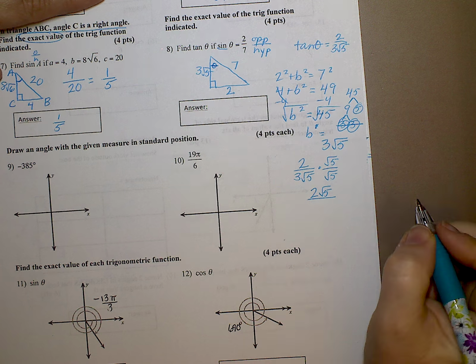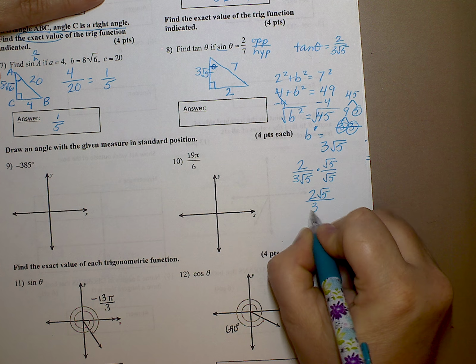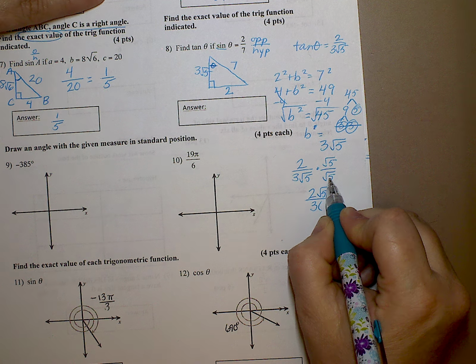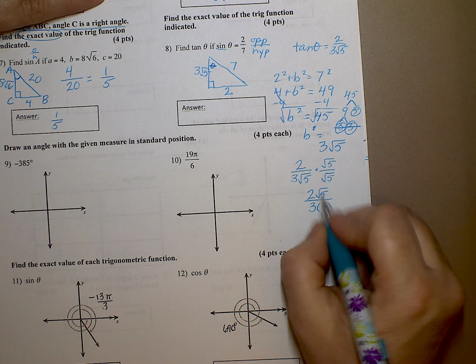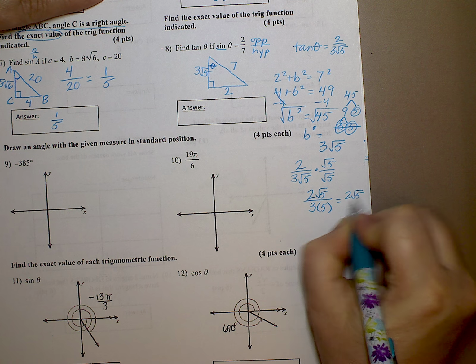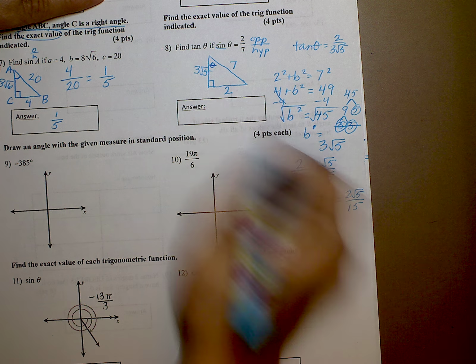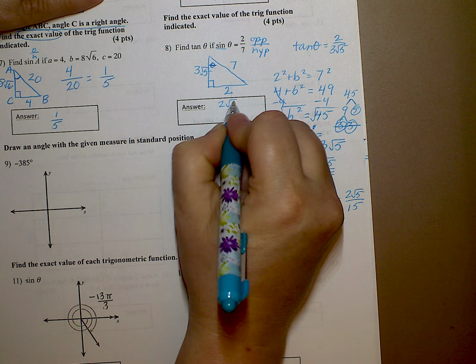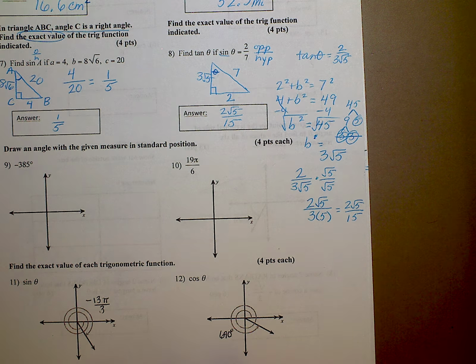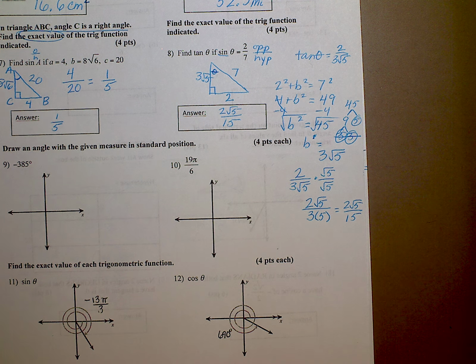On the bottom, what does that give me? 3 times radical 5 times radical 5 is radical 25. And radical 25 is just plain old 5. So I have 2 radical 5 over 15. That's my tangent. Questions?